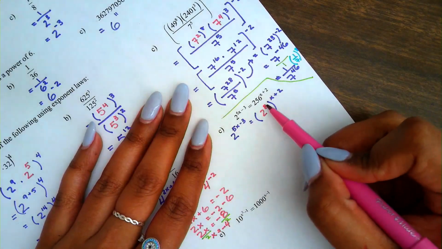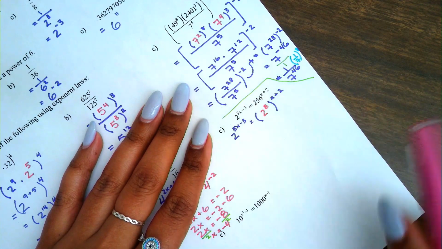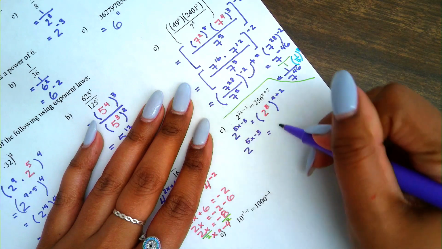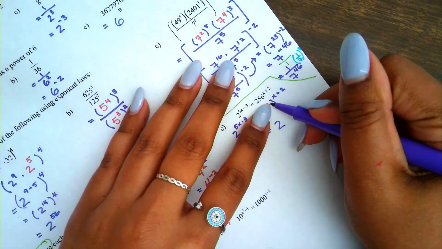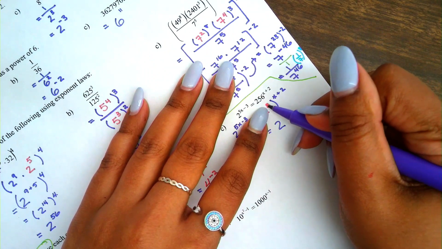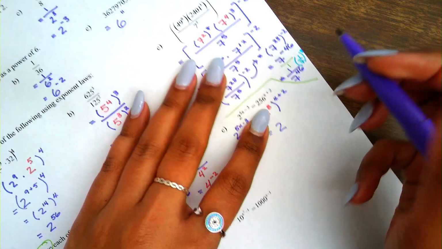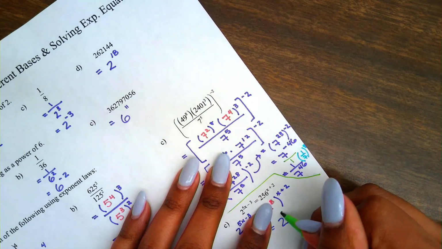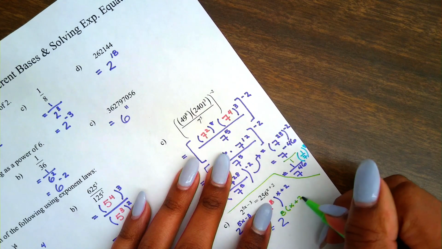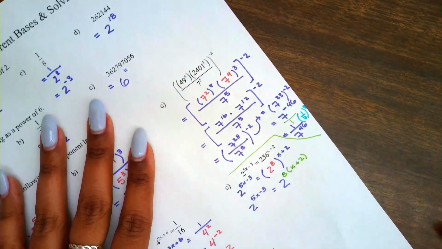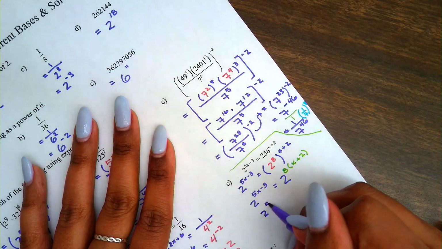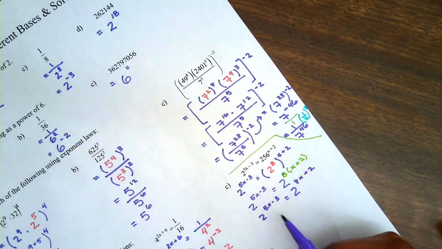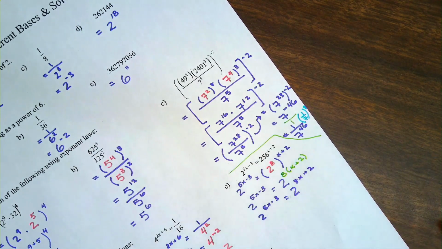Okay, now I have a power to a power. So I need to simplify this. So I have 2 to the power of 5x minus 3 equals 2 to the power of 8 times x plus 2. So I now need to distribute this. Imagine it was written like this: 8 times x plus 2. And that's the distributive property. So this is actually equal to 2 to the power of 5x minus 3 equals 2 to the power of 8x plus 2, which means 5x minus 3 is equal to 8x plus 2.